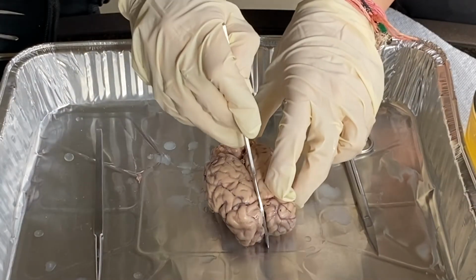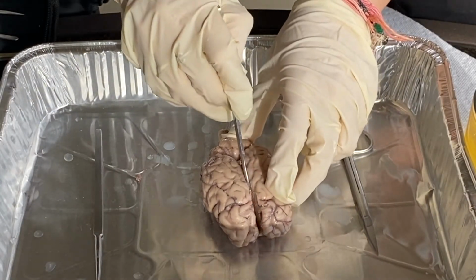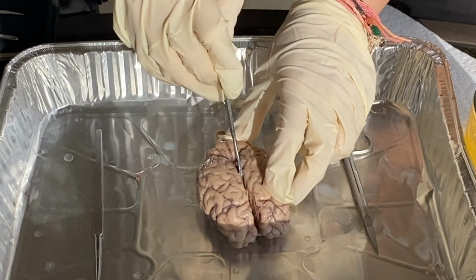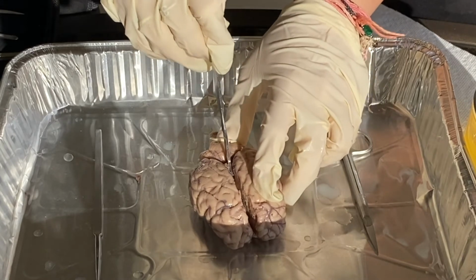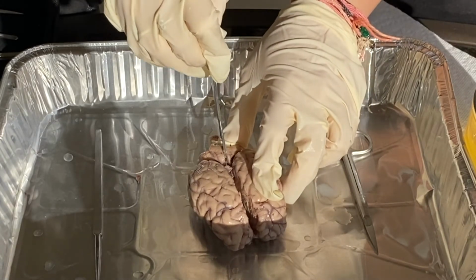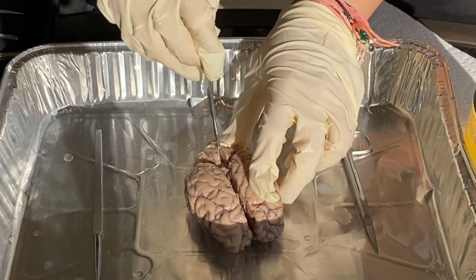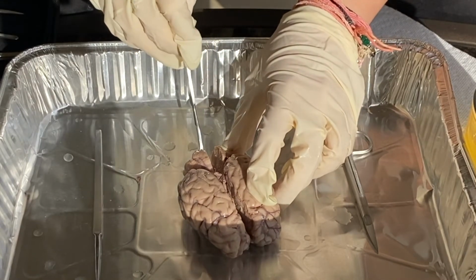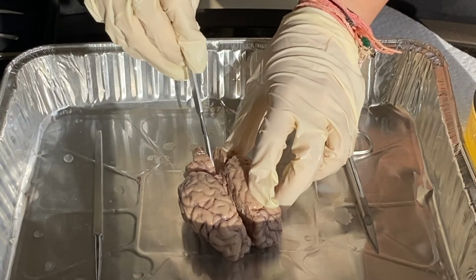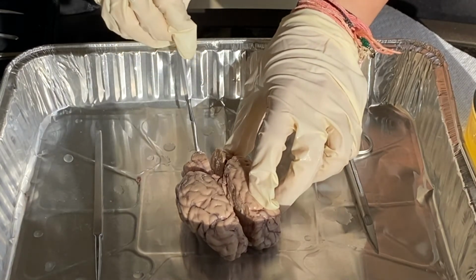I'm going to dissect the brain sagittally across the mid-sagittal plane, and I'm going to go through in between both of the hemispheres, and then also the cerebellum, and then back through the spinal cord, so I can identify all of the internal structures.